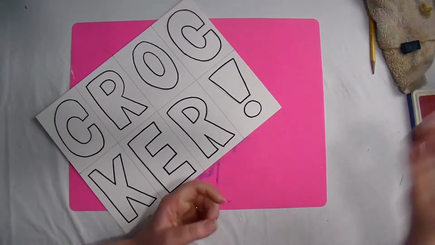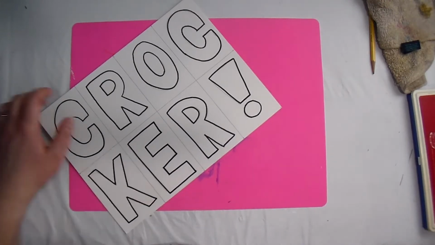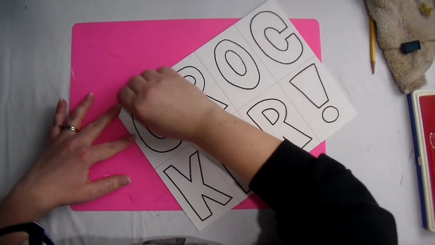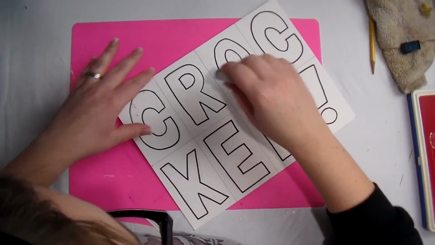Okay, so next, erasing pencil lines that you still see from your letters after you're done with Sharpie.